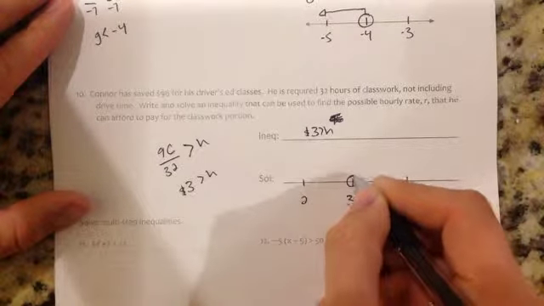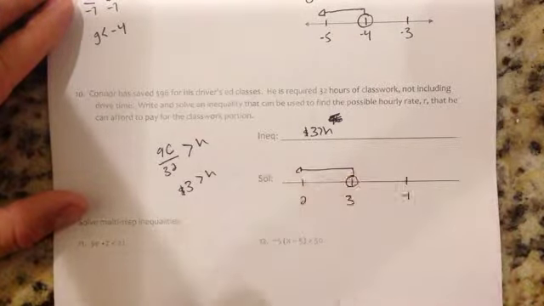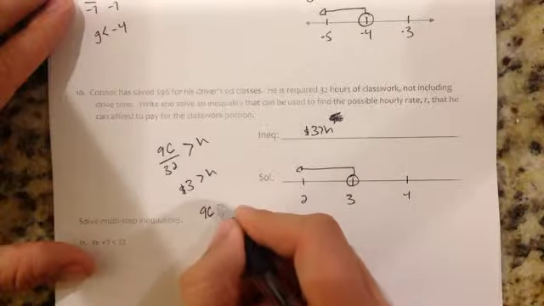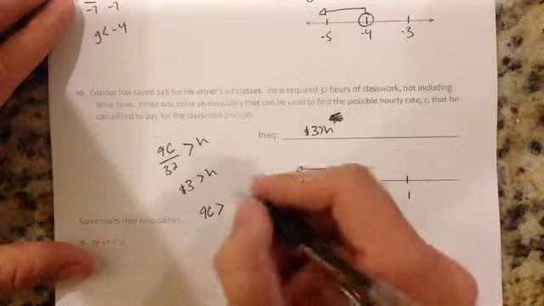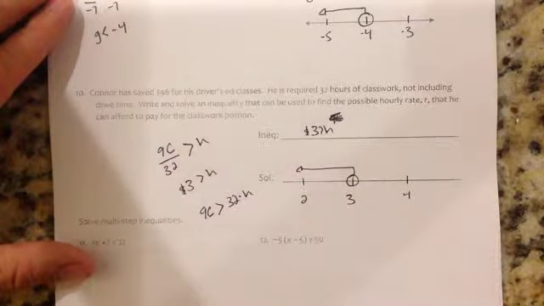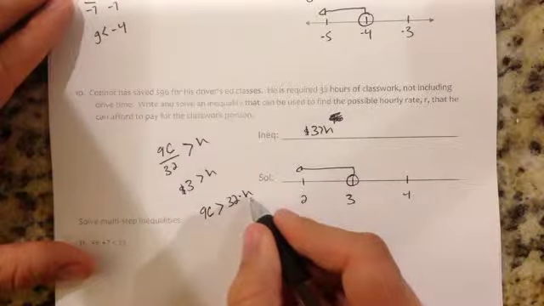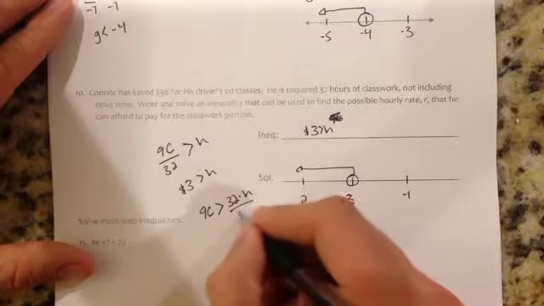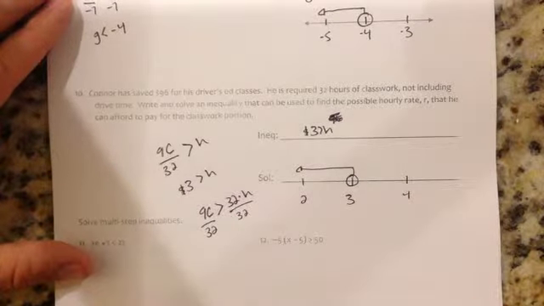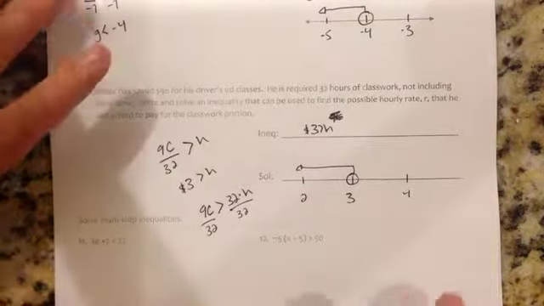A better way to show you, this is just the way I think about it because I like to get that answer out. Better way to say is I've got $96 and that's as much as I can spend, and I have 32 hours times how much we're going to charge per hour, and then you divide that 32 off. And it kind of shows you that previous step, whereas I just went straight for that answer.